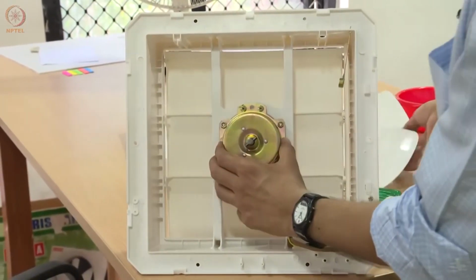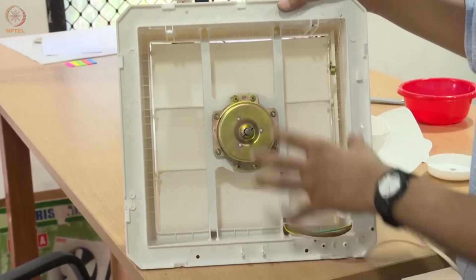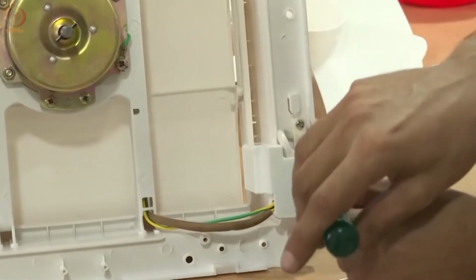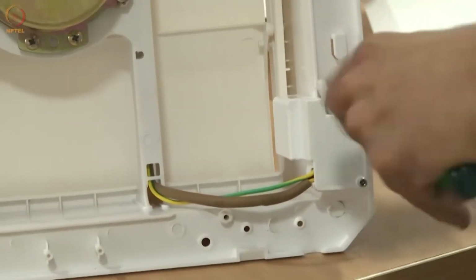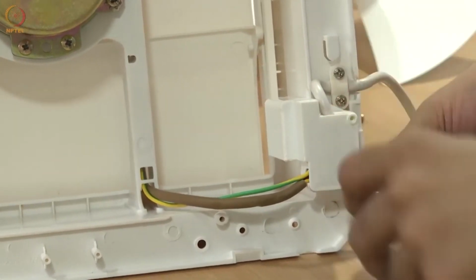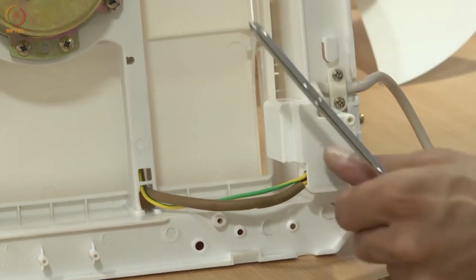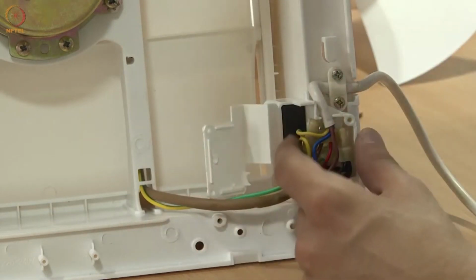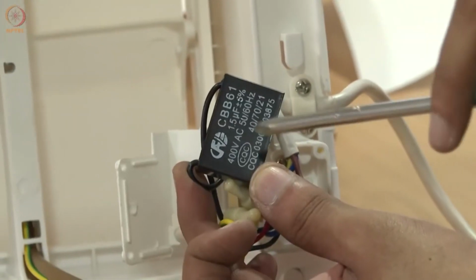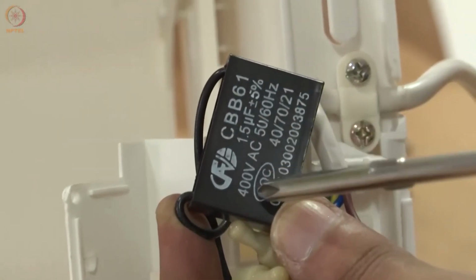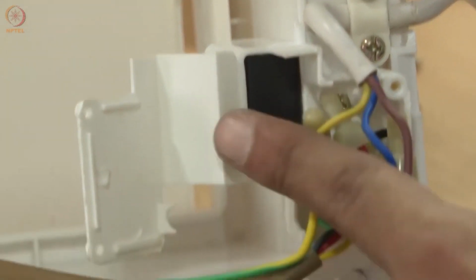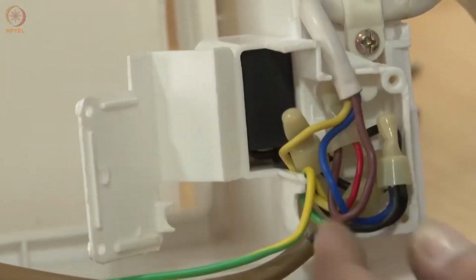So this is the motor. The motor is, again, a capacitor start run motor. Let us remove the... If you see here, the capacitor is basically kept inside this. It's a 1.5 microfarad capacitor and it's basically tucked away nicely, and you have the other electrical connections here.